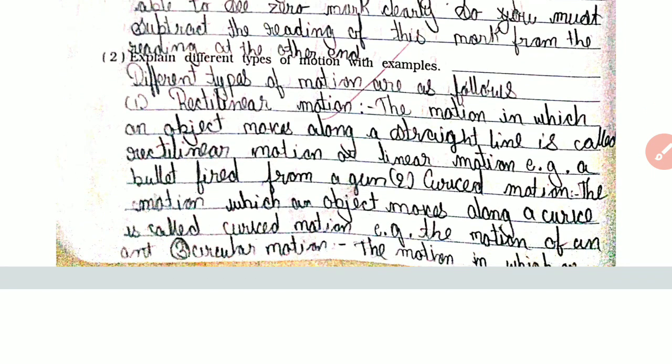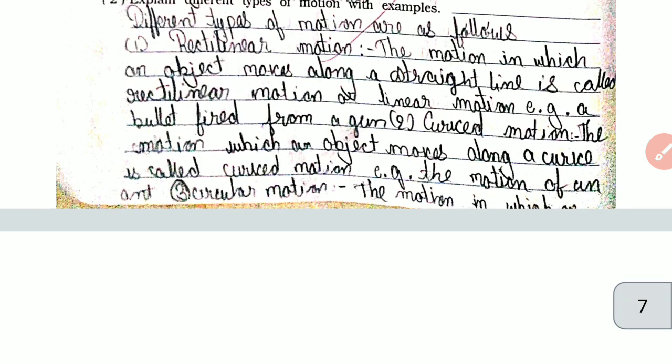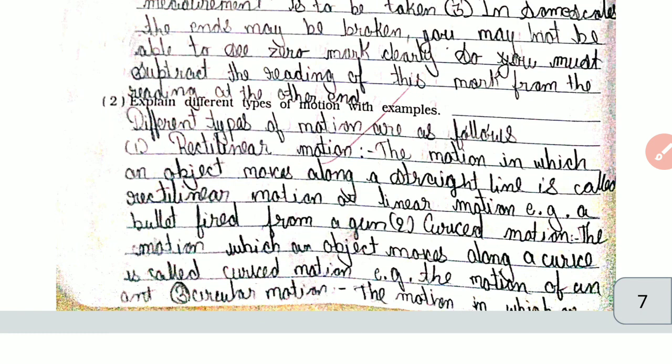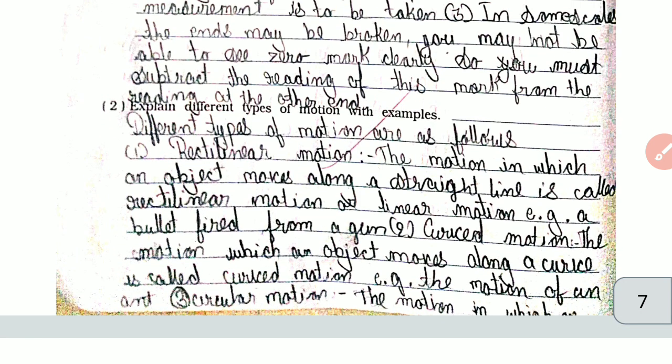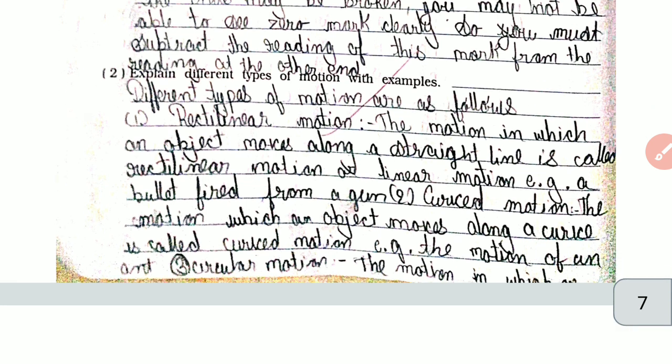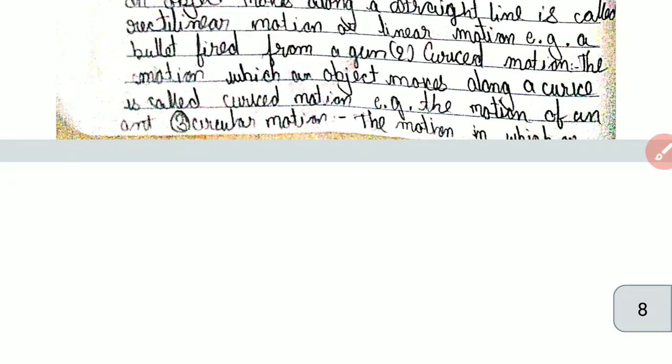Second, explain different types of motion with example. Different types of motion are as follows. Number 1, rectilinear motion: the motion in which an object moves along a straight line is called rectilinear motion. Example, a bullet fired from a gun. Second, curved motion: the motion in which an object moves along a curved path is called curved motion.